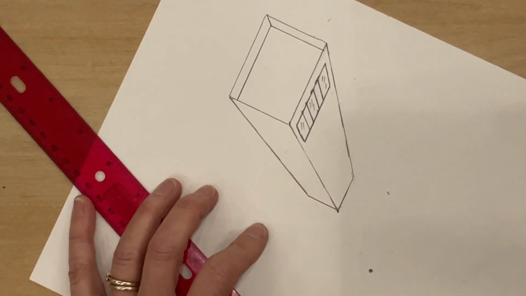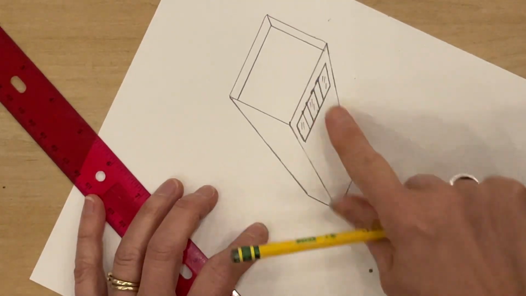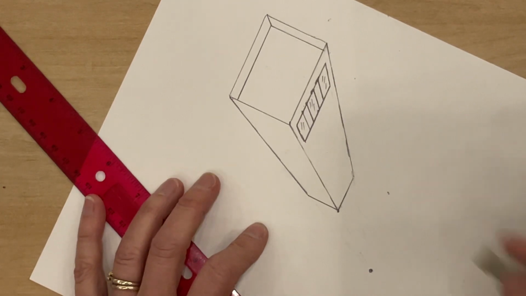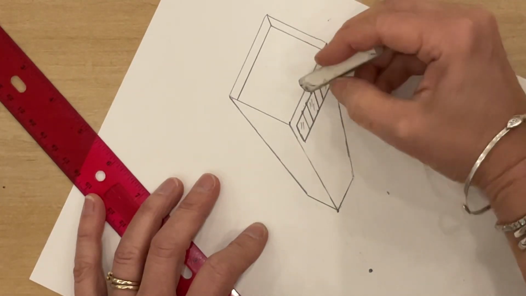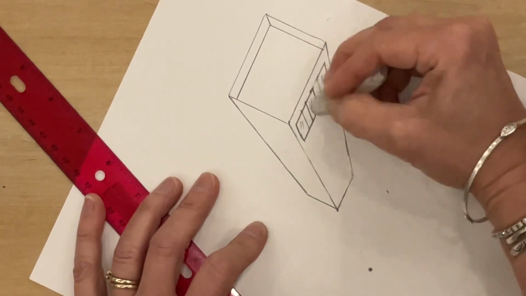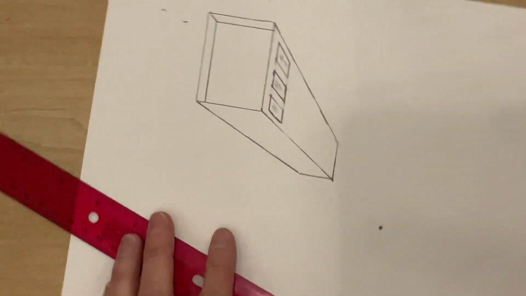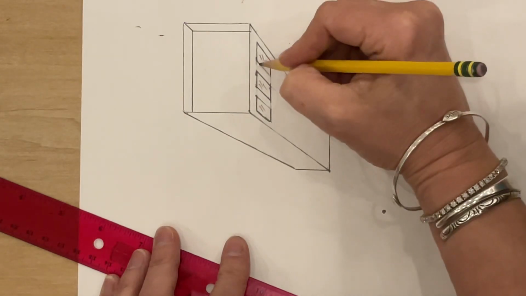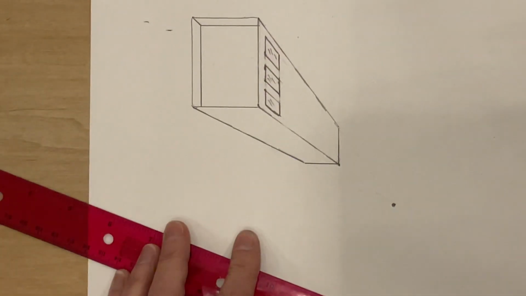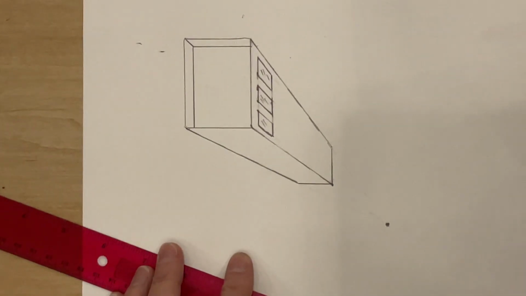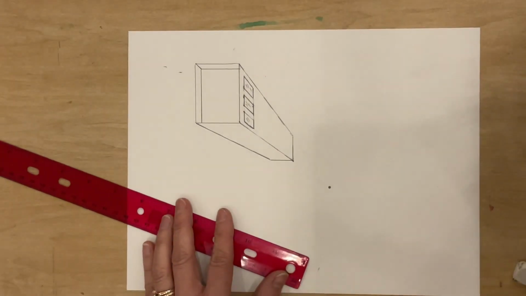That's my window. In between those windows is building. So then I would go back in with my eraser and I would erase those lines in between. And now you have 3 windows added to your building.